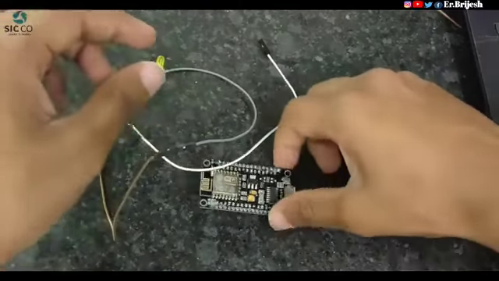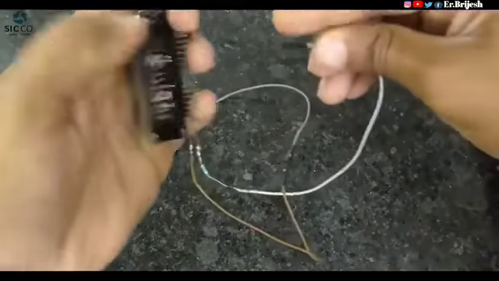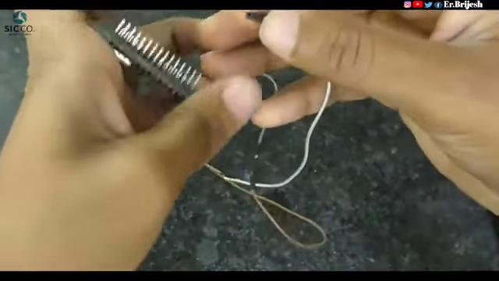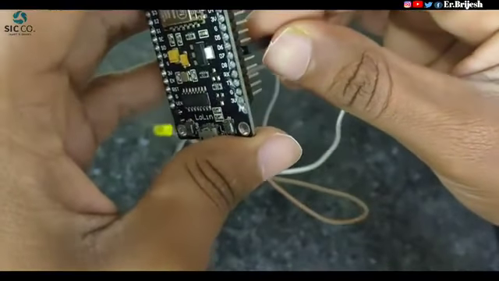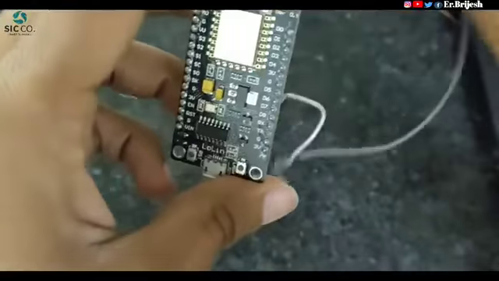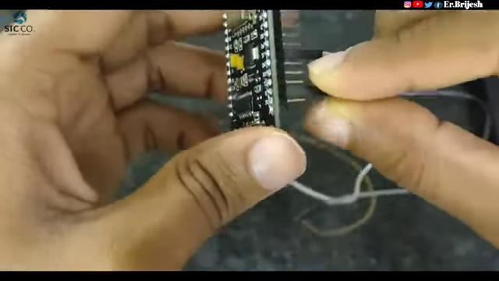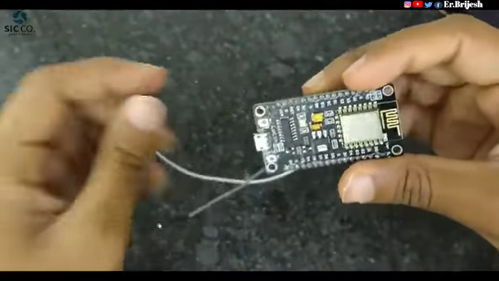Now what we are going to do is make connections. So I will connect this LED. You can find the information about connections in the description. So I connected this LED with the microcontroller.